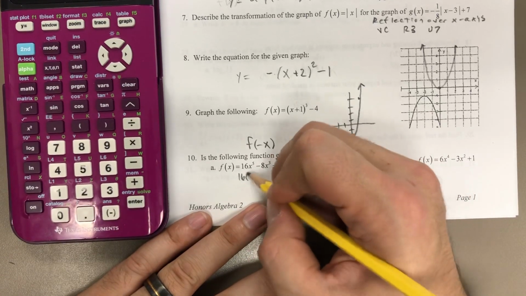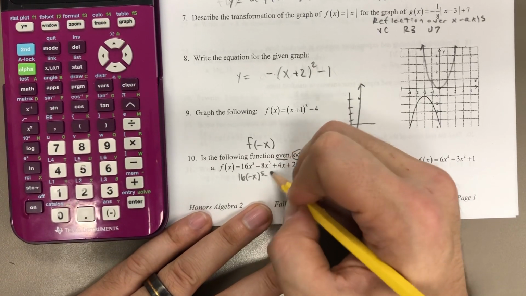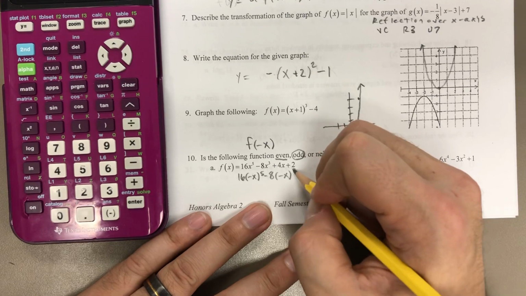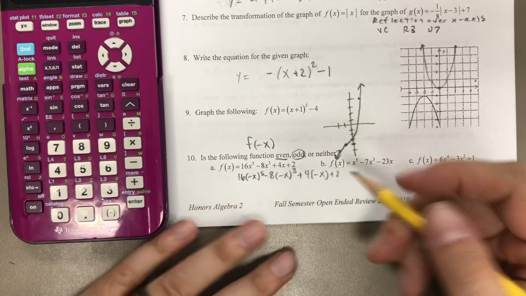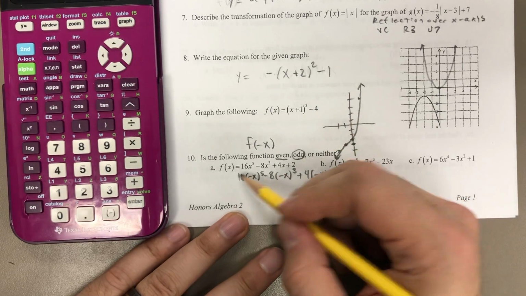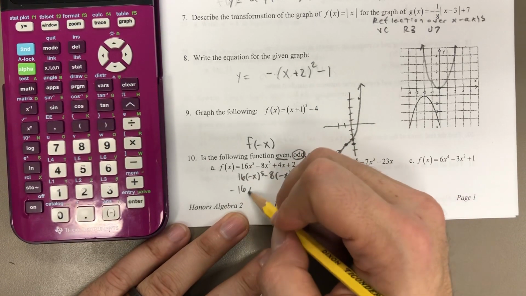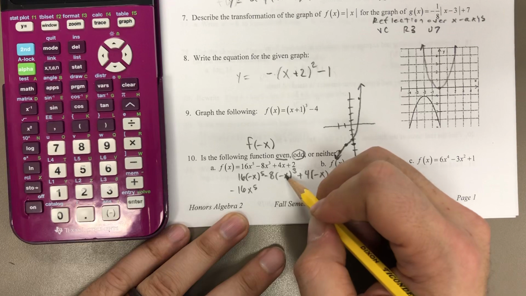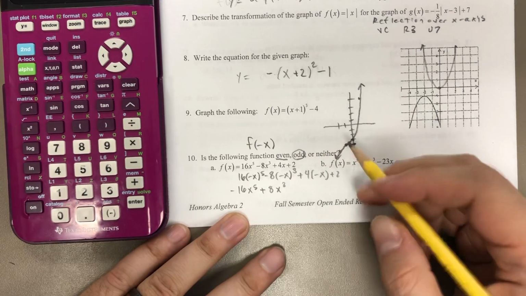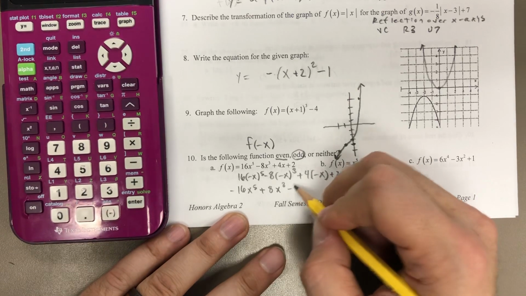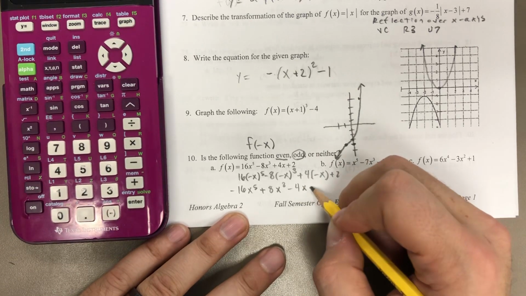So we have 16, negative x to the fifth, minus 8, negative x to the third, plus 4, negative x, plus 2. All right, so the negative to the fifth moves a negative out front, so we get negative 16x to the fifth. The negative here to the third moves the negative out front, so plus 8x to the third. The negative here moves the negative to the front, so minus 4x, and then we have plus 2.